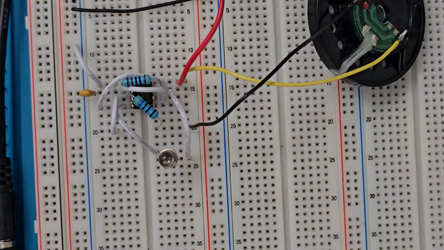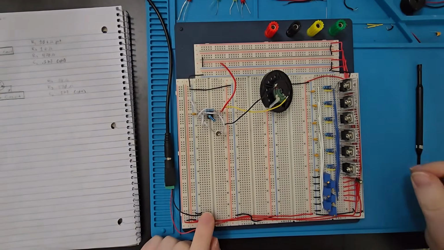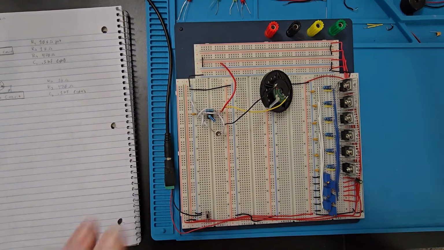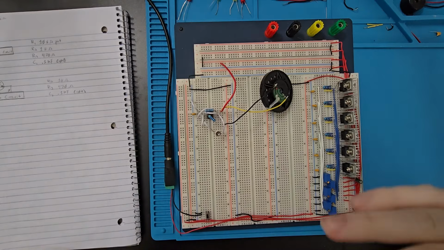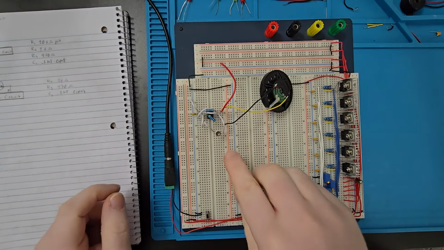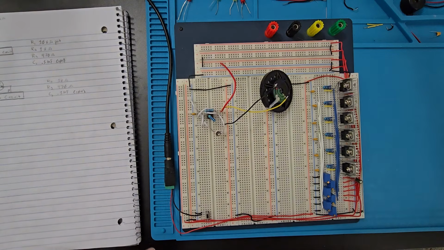So when I turn my circuit on here, I'm going to be getting a low frequency, a low tone, because my bedroom light is entering the phototransistor. It's not complete darkness, so I'm going to turn it on.